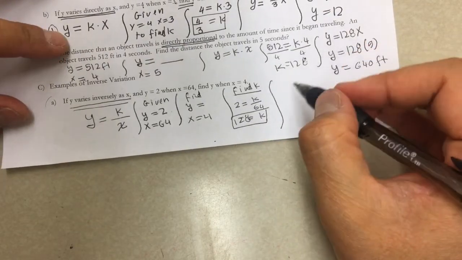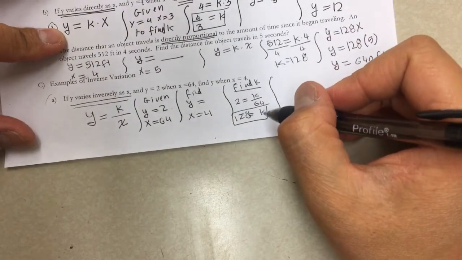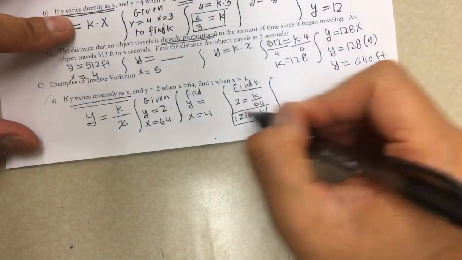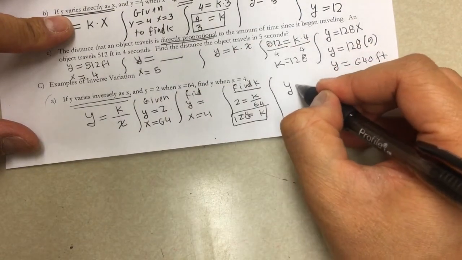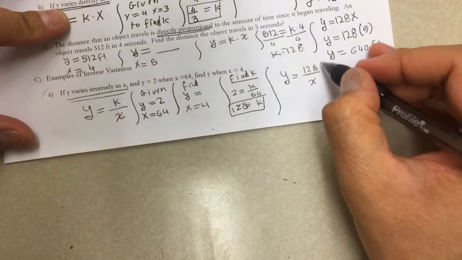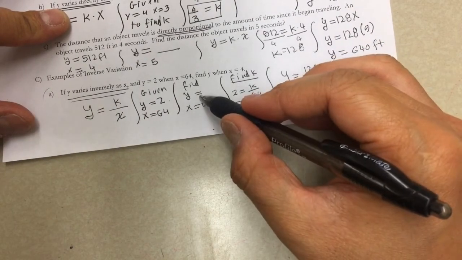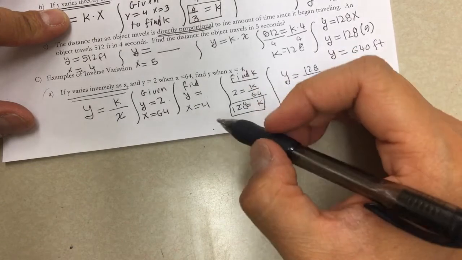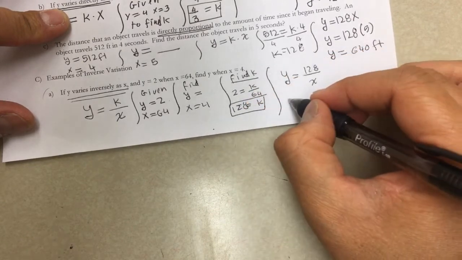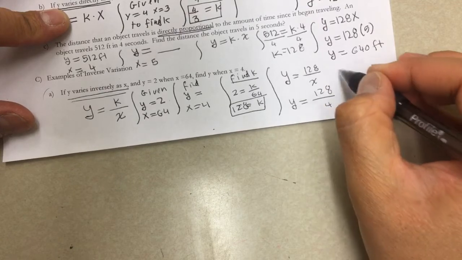And then we will take this number and plug it back in here, and that becomes our equation. So 128 over x. Once we have found the equation, then we can find the missing value by plugging in the x value.